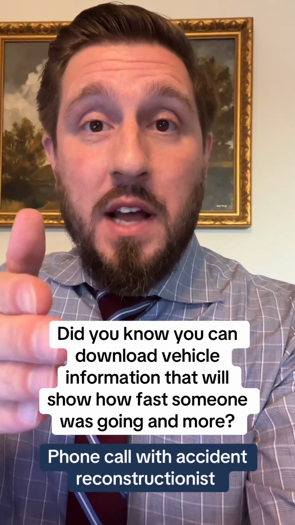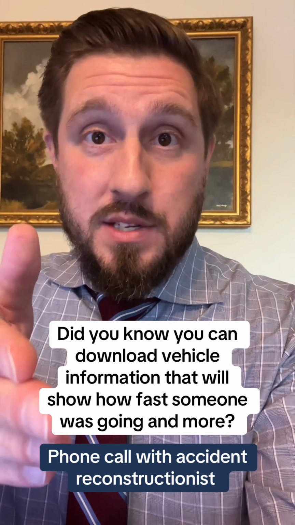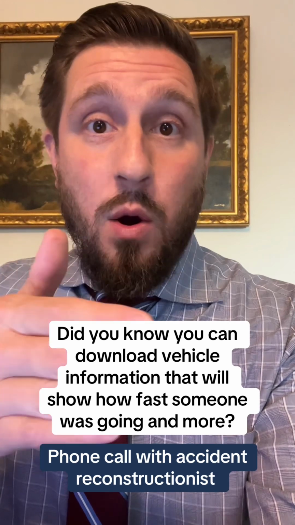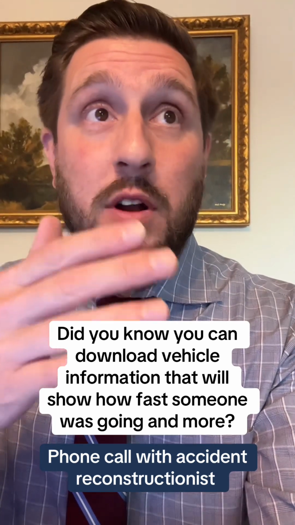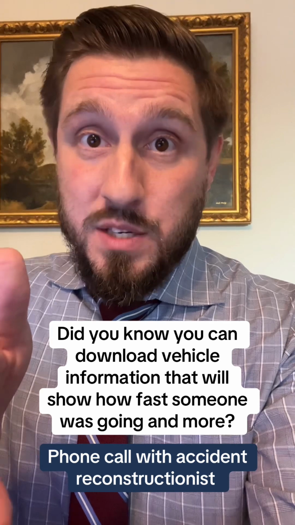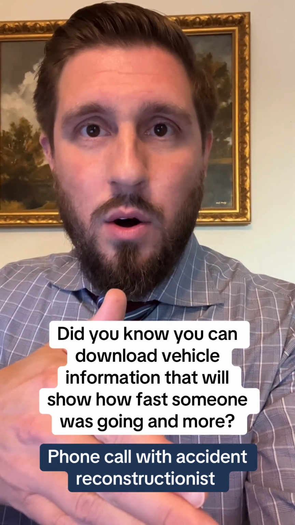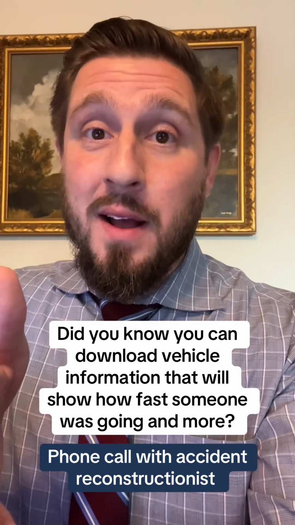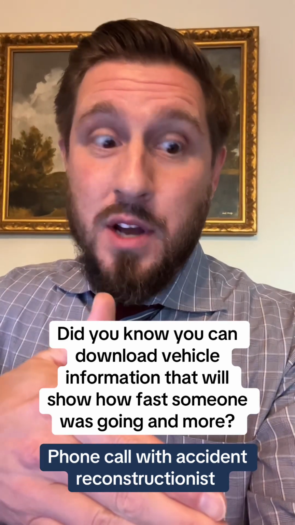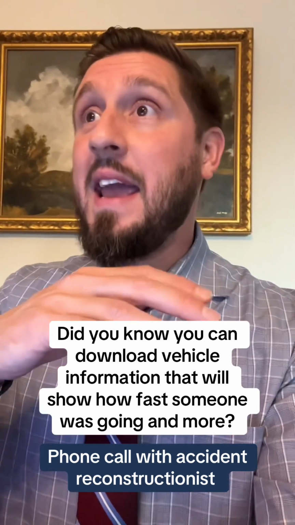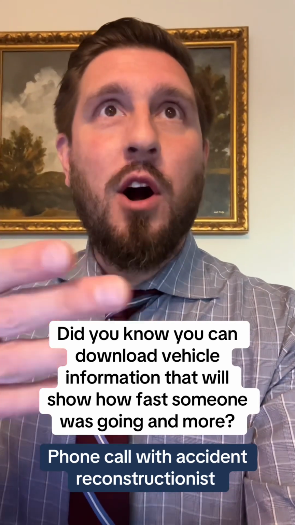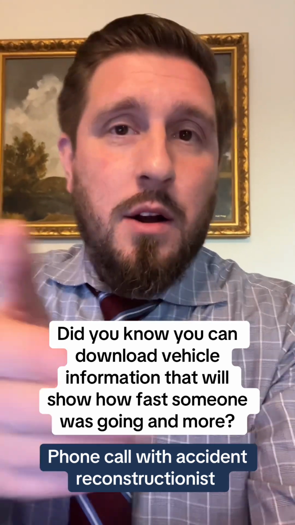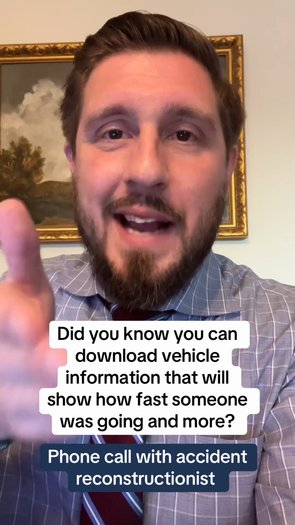Because if you could find out what the current speed limit is on that specific road, and you could prove that the other driver was driving way above the speed limit, then you can make the case that had they been going the speed limit, they could have avoided this accident altogether. Not to mention, sometimes vehicles look a lot better than the accident really was. So if you can get a download on a vehicle that shows they were going 90 miles an hour and the insurance company is saying, well, there's not a lot of damage there, you could come back and be like, they were hit going 90 miles an hour.